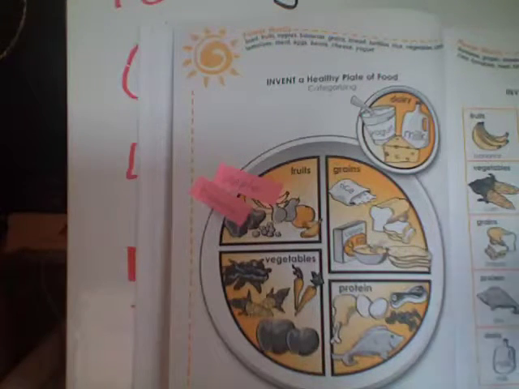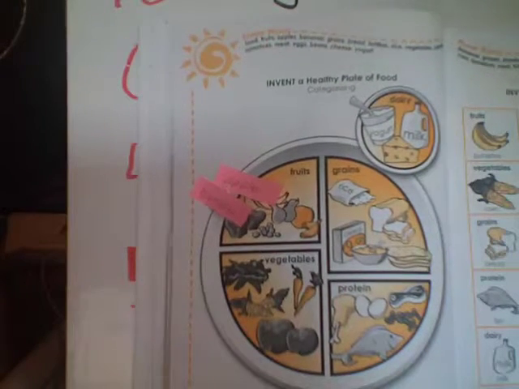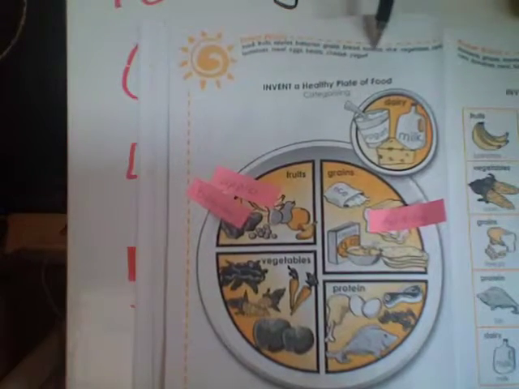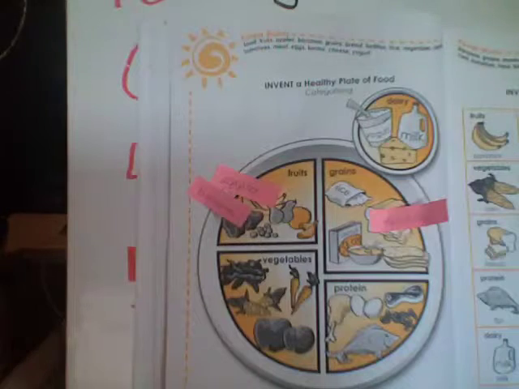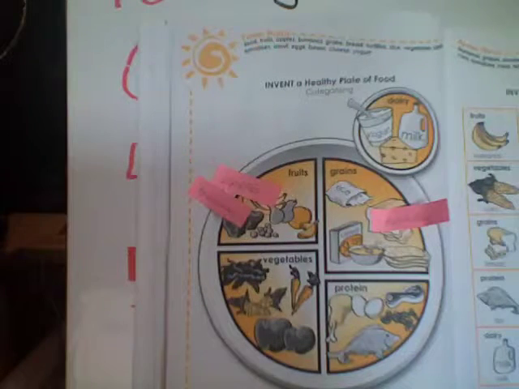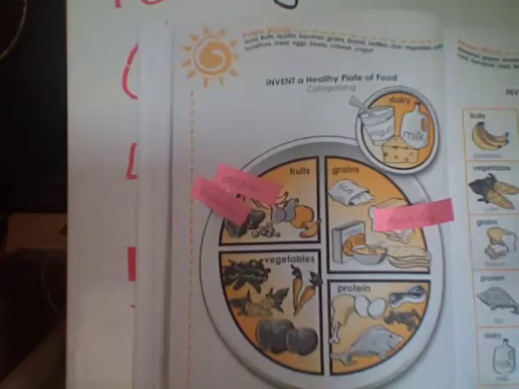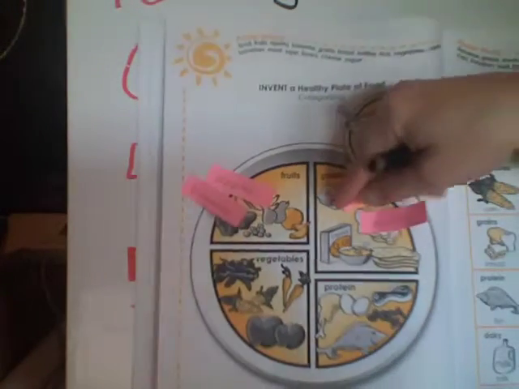What about the next thing, tortillas. Tortillas are also a grain, so let's color them yellow. Now we have the word rice. Rice is also a grain. Color the word rice yellow.